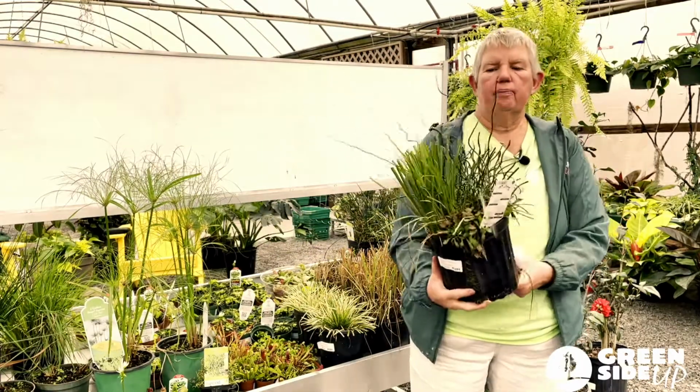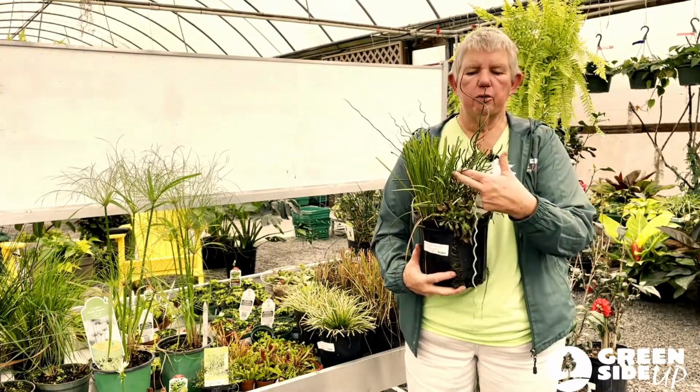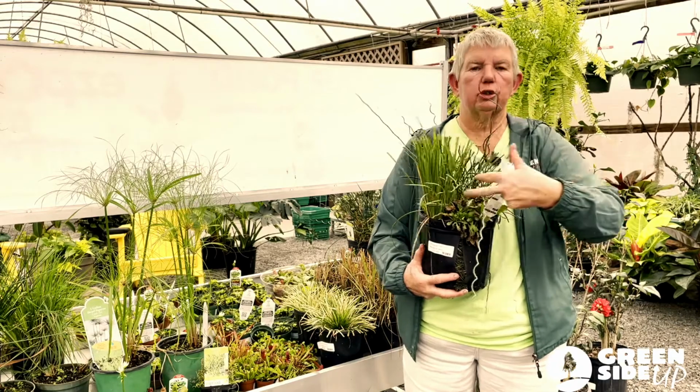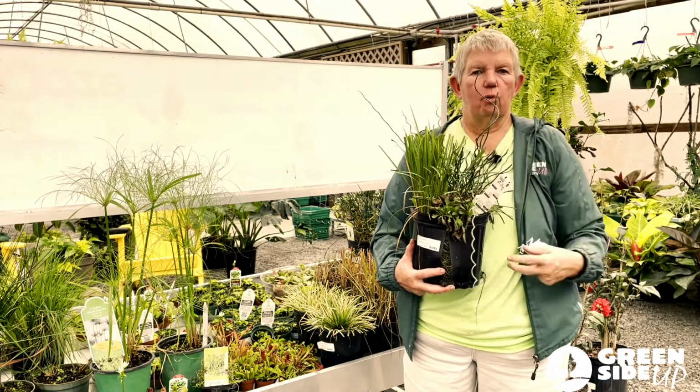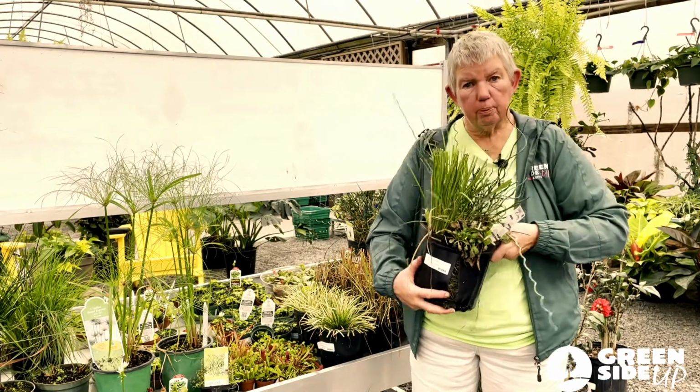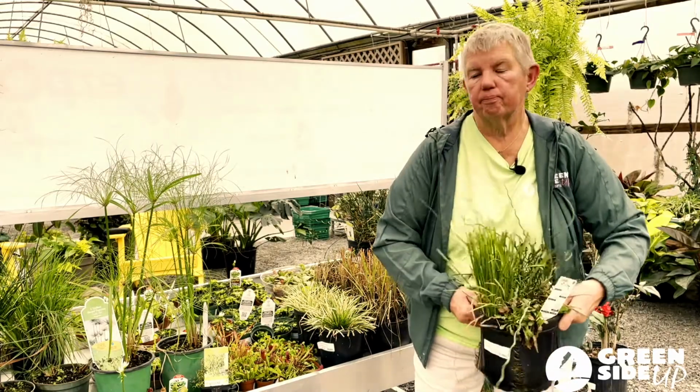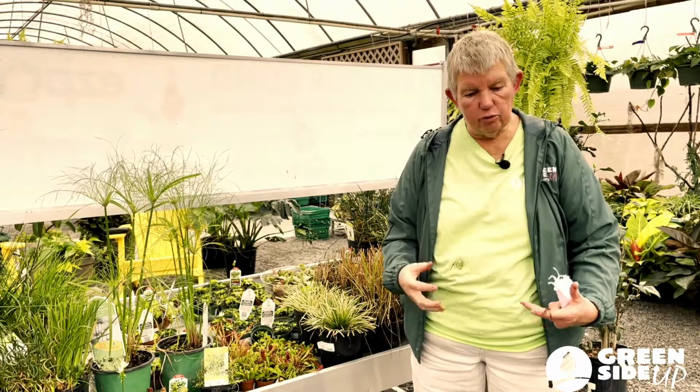Another grass, and I'm sorry, I did cut this back a little while ago, but this is a reed grass, but look at it, it's almost a corkscrew. Isn't that cool? When you put something like this around your pond, it gives you some height. It gives you that contrast, and they're really pretty.